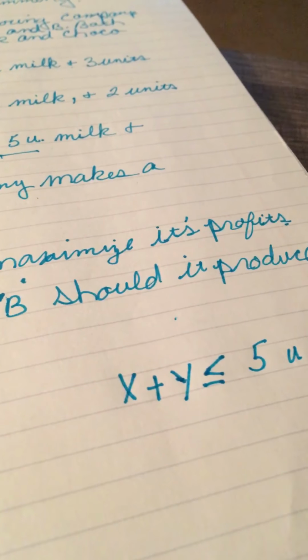The values for units of A can only be integers. So we have two more constraints, that A and B can only be integers. So we have x has to be greater than or equal to 0. Y has to be greater than or equal to 0. So there's our constraints. Now we have to find out what points we can graph.